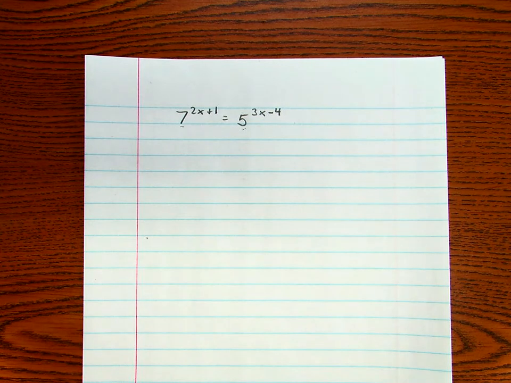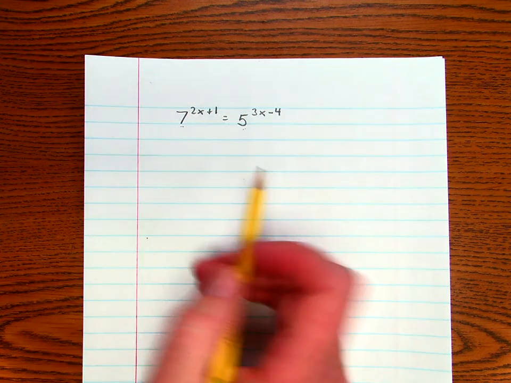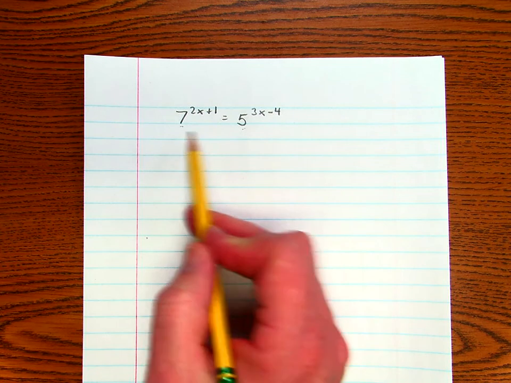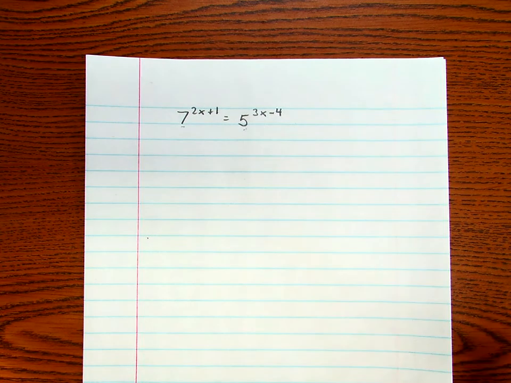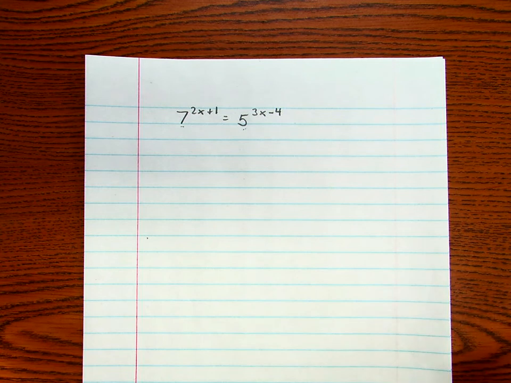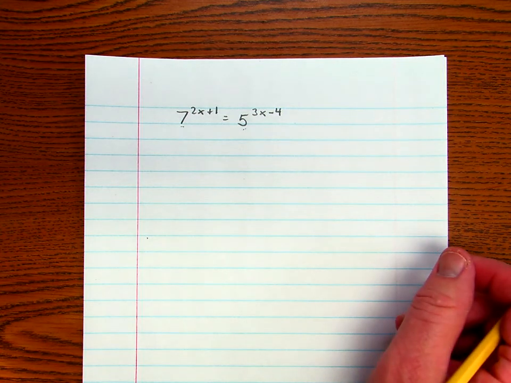And that cannot be done. So when that cannot be done, it means we need to go to logarithms. Another thing to consider would be, could we factor it like we did the previous few problems? That's not going to work either. So now we're down to having to introduce logarithms here.